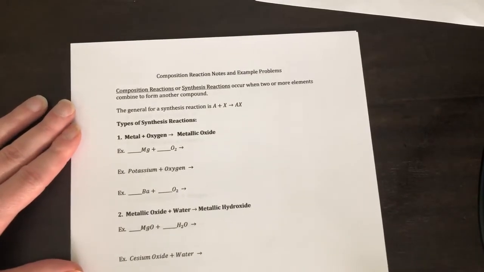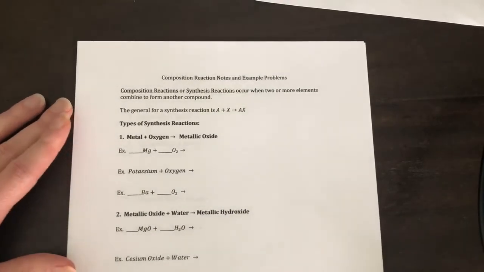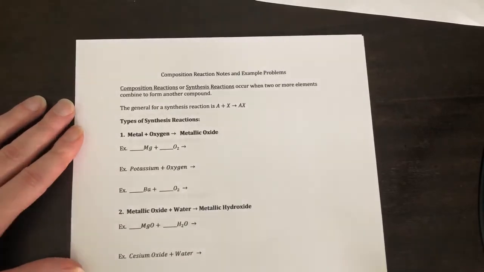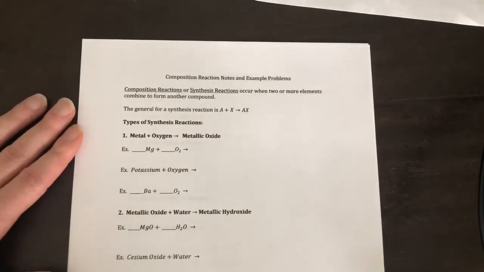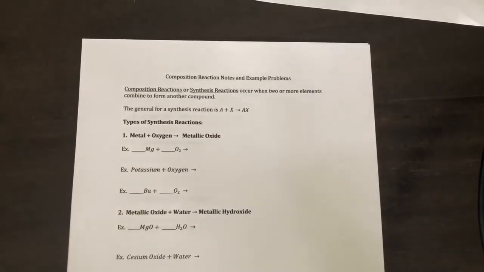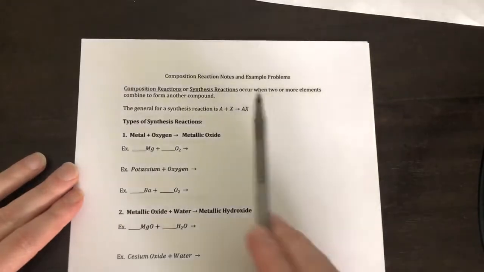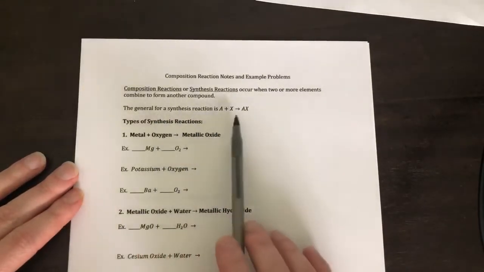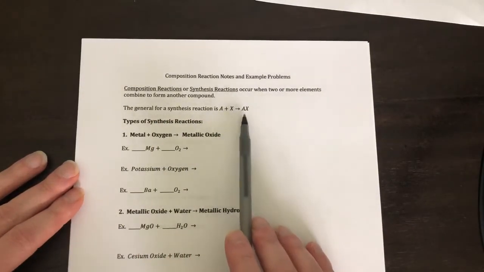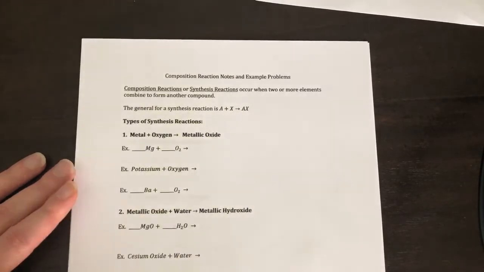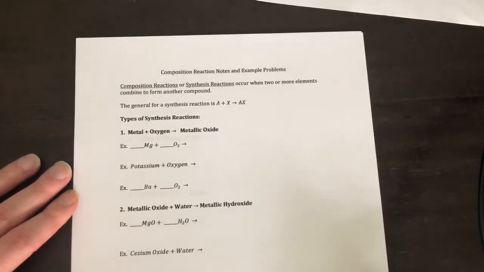Okay, so the first type of reaction we're going to talk about is what we call composition reactions or synthesis reactions. So it's when you take two or more elements and you mix them together and they form a compound. The general form for a synthesis reaction is A plus X gives you AX. These are questions that will be on your test.